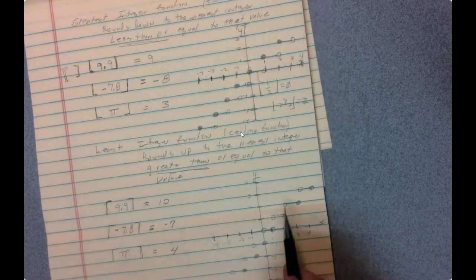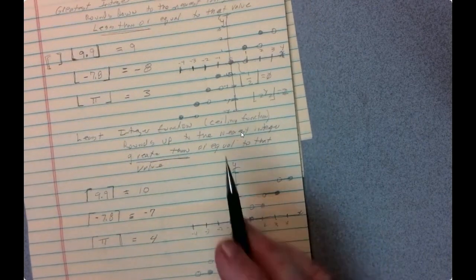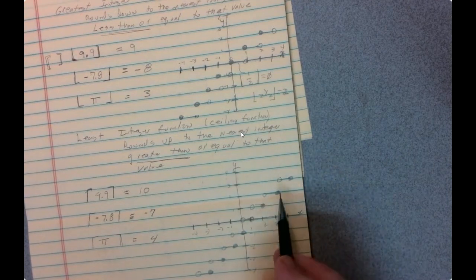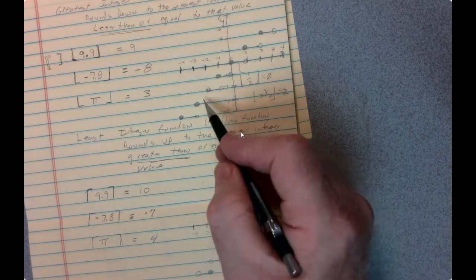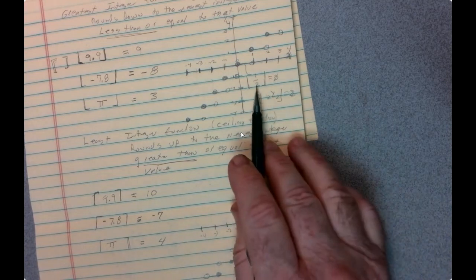And if you look, you can see that the depiction of the least integer function is going to have a similar looking graph, except notice that it's closed on the right-hand side, indicating the ceiling effect. These are closed on the left-hand side, indicating the floor effect. So let's take my example here. What if I were at 1/2 here?